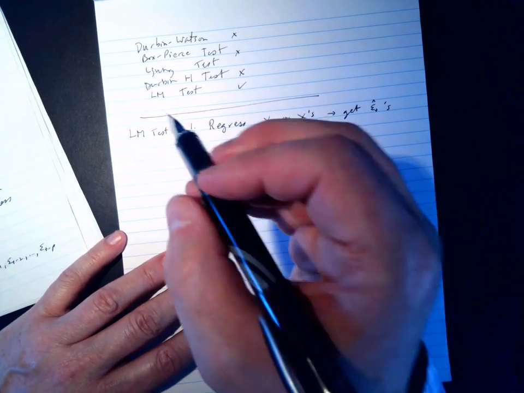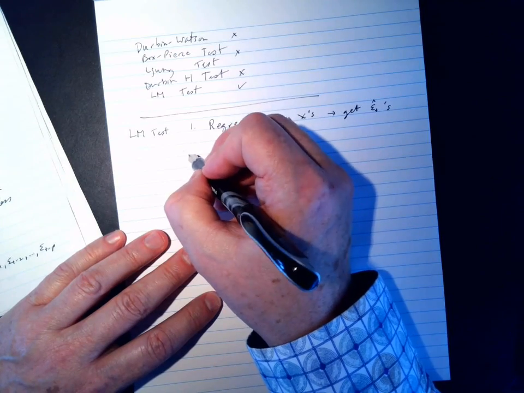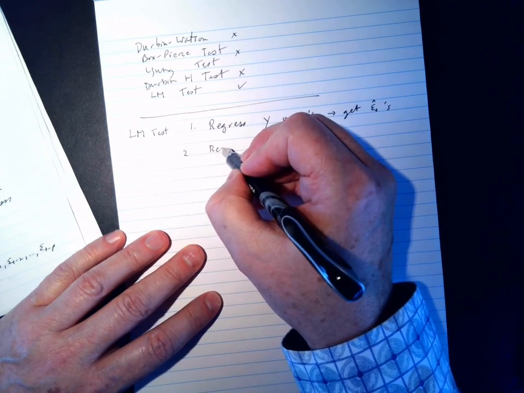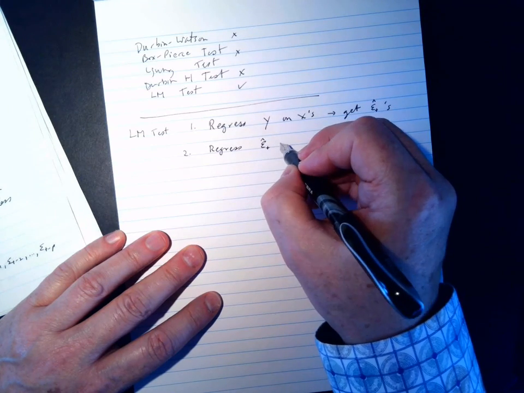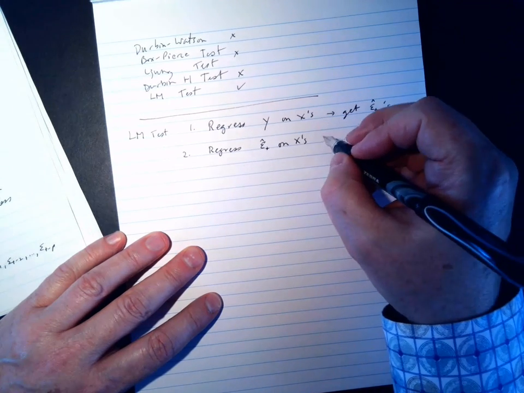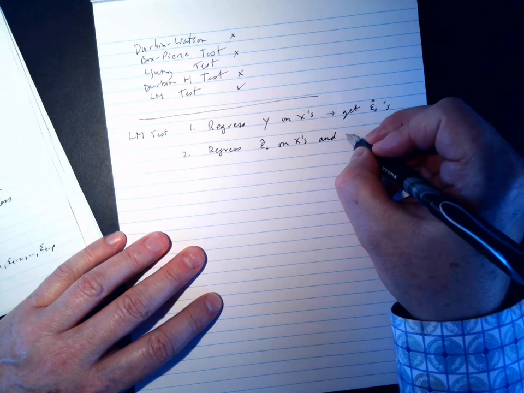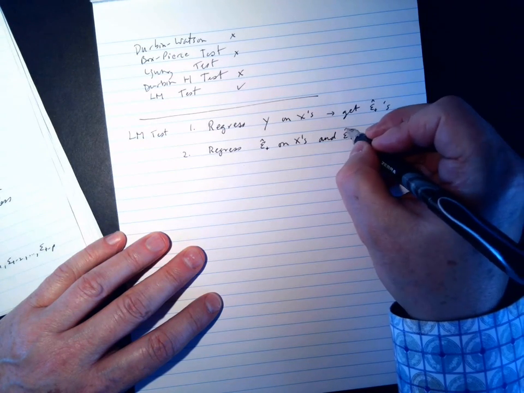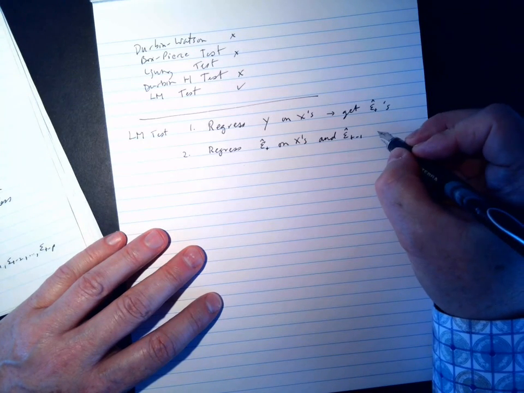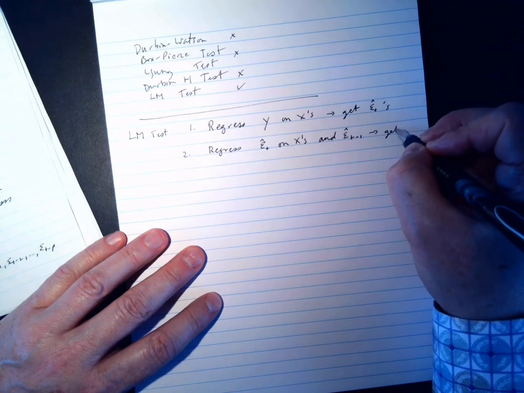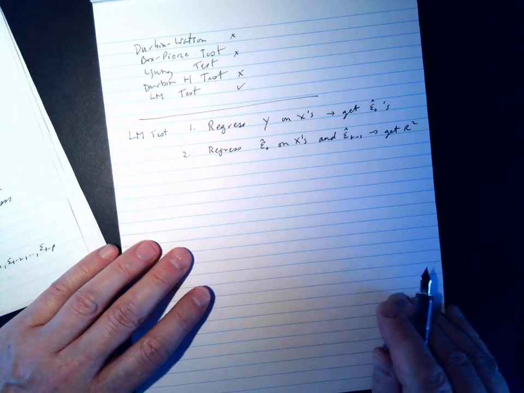Second, regress the residuals on the x's and the lagged residuals. We'll just add one lag in, and get the r squared from that regression.